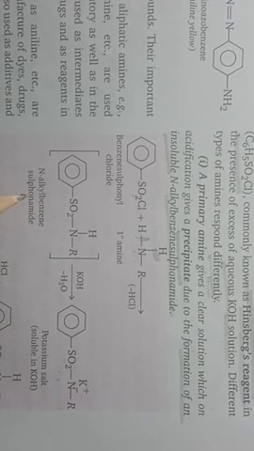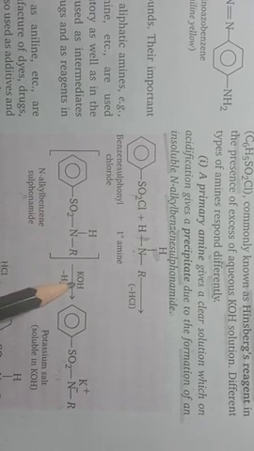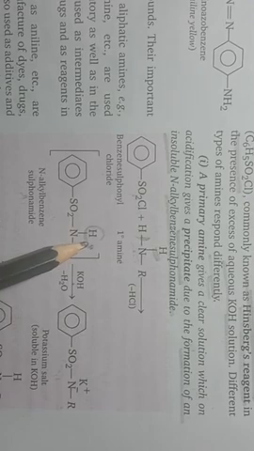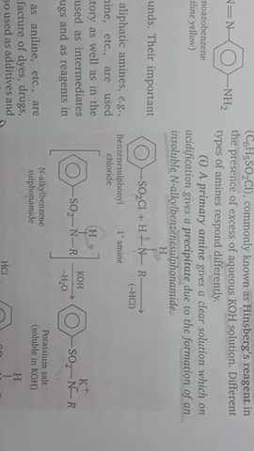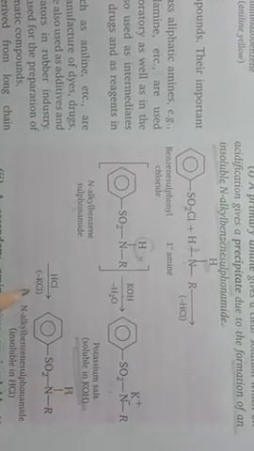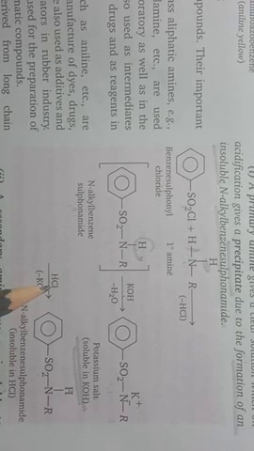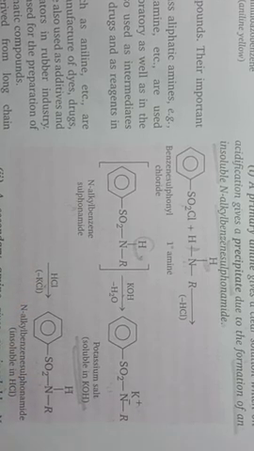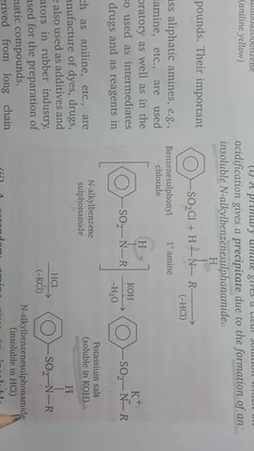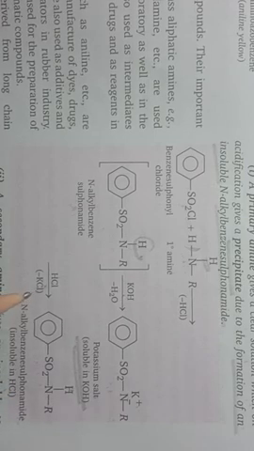Now when this N-alkyl benzene sulfonamide is reacted with excess KOH, the hydrogen of the N-alkyl benzene sulfonamide is displaced by potassium ion. Okay, so we get a potassium salt, which is soluble in KOH. Now when this potassium salt is acidified with HCl, it gives an insoluble substance, which is an alkyl benzene sulfonamide. So this is the case of primary amines.